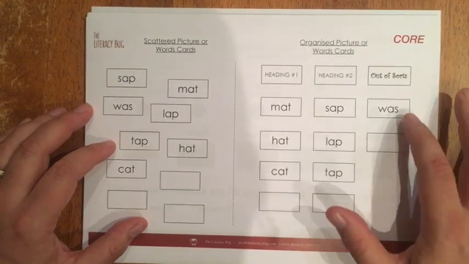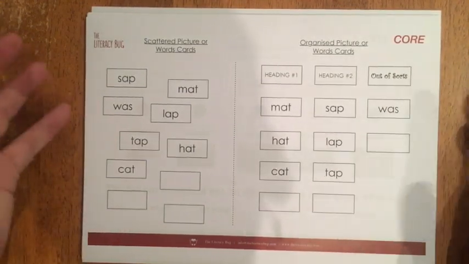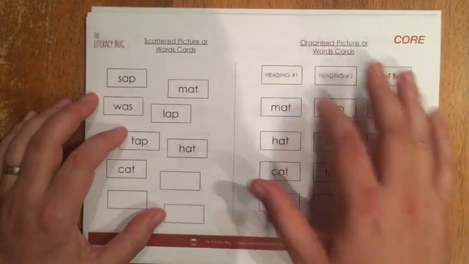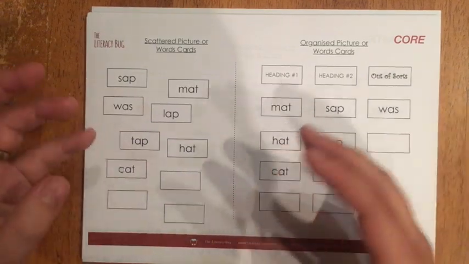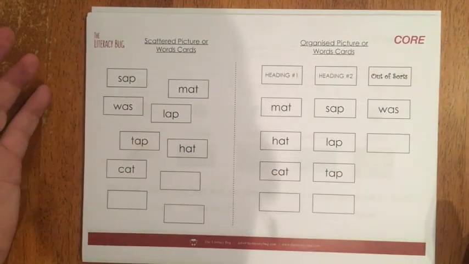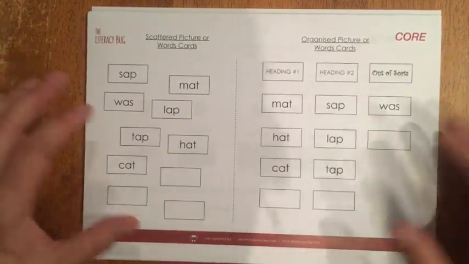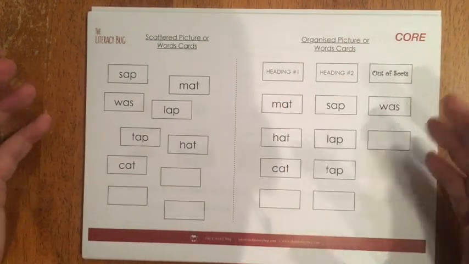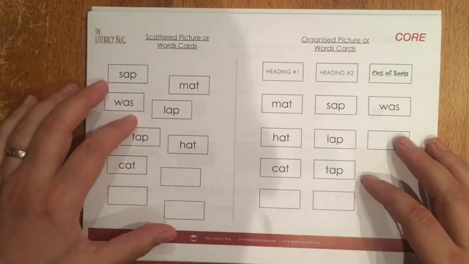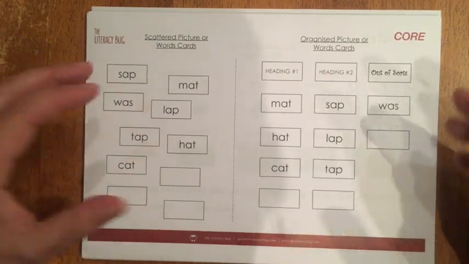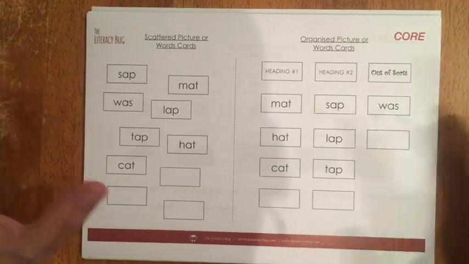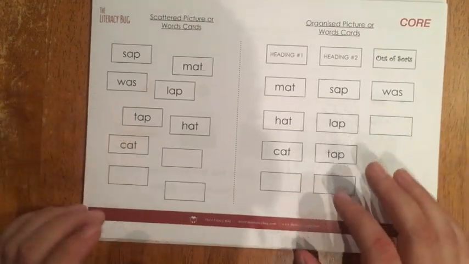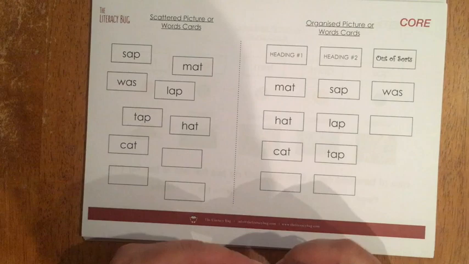Now I've just plumped "was" in there, but you can see the logic of it is I, as a teacher, might give a child a heading or a sample word, and they have to look through the words and categorize them accordingly. Or another way of approaching it is to not give the headings: children examine the words, they recognize the patterns in what they're seeing, and then they sort them and identify the category, the logic of how they've sorted those words.